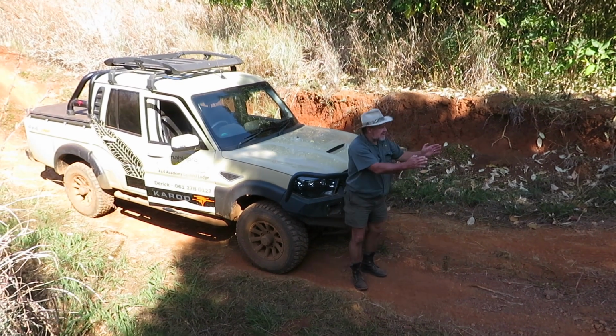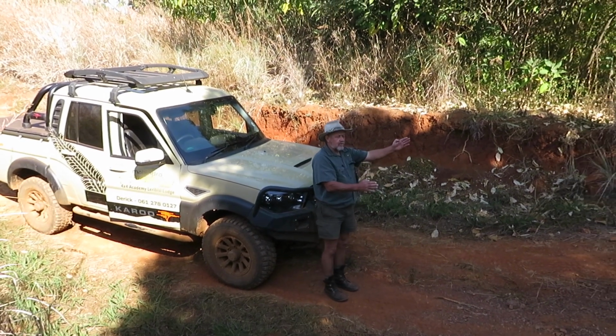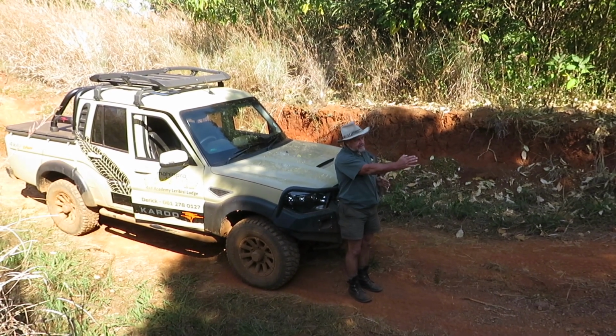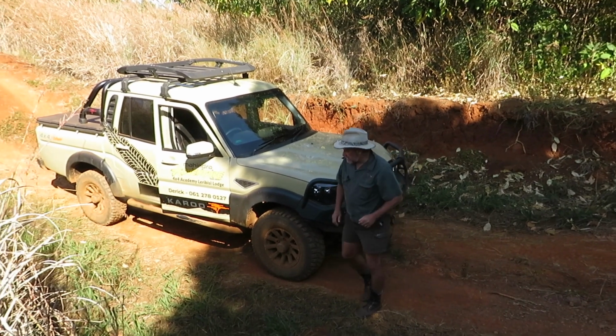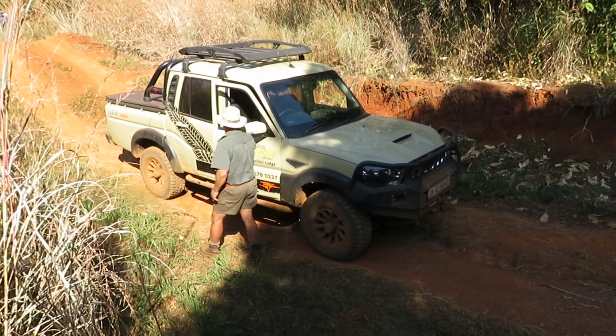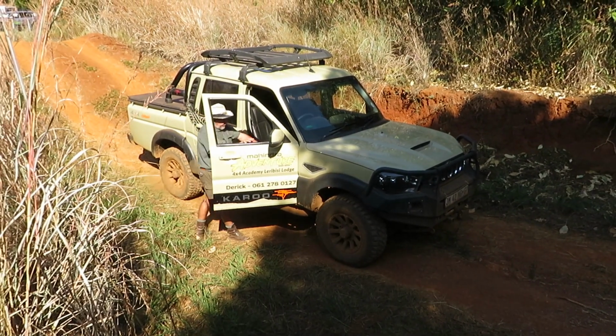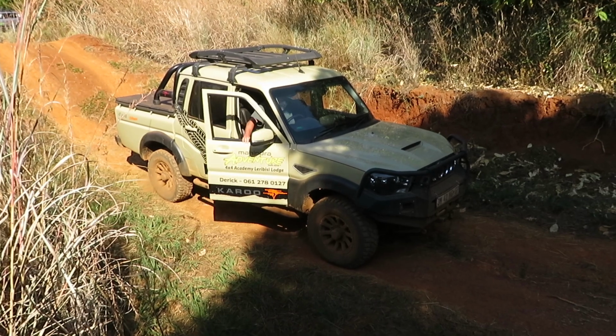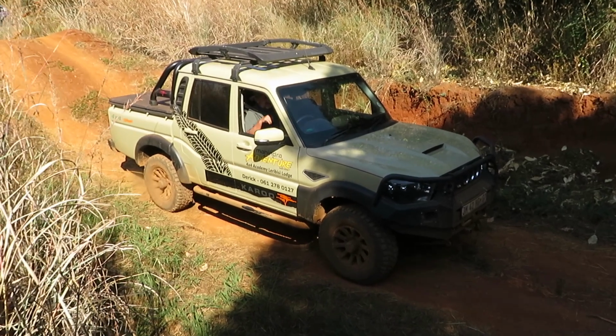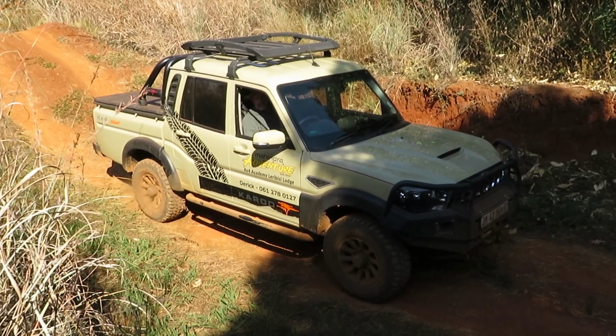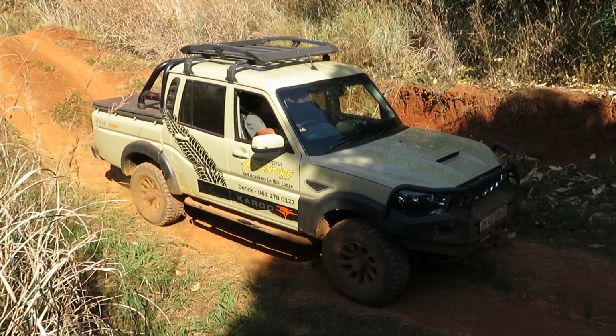So I'm going to do an assessment. I don't want to go the same route again, so a different line this time to see if I can clear this without having any trouble. But I did not fight the vehicle. It's unnecessary to continue trying to drive out of it if it's safer to back off and try again.